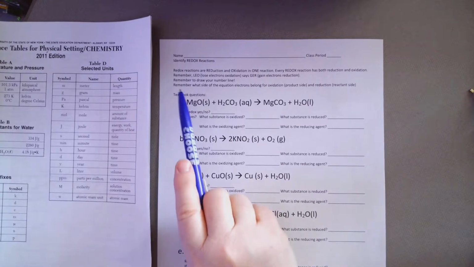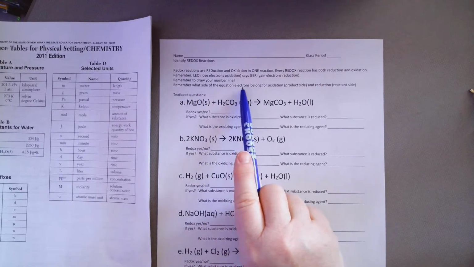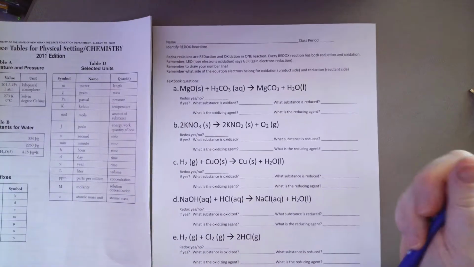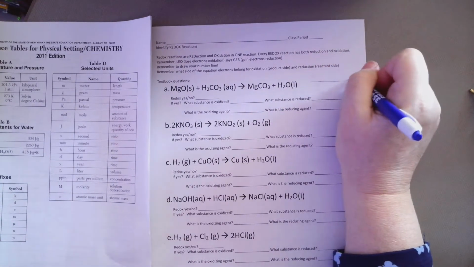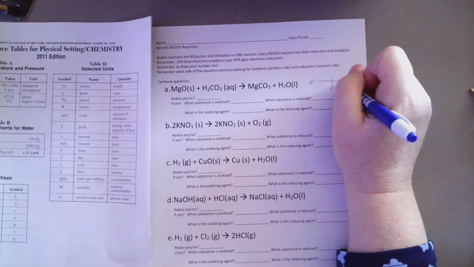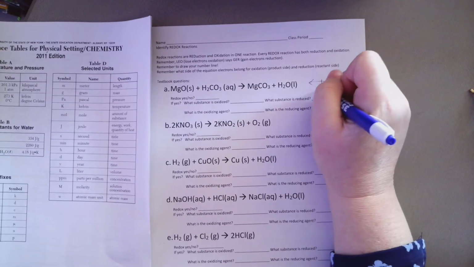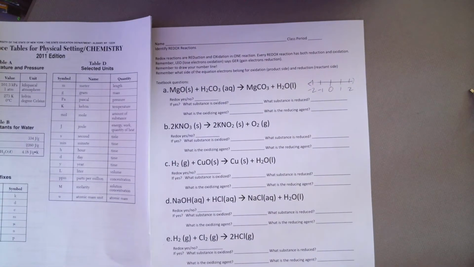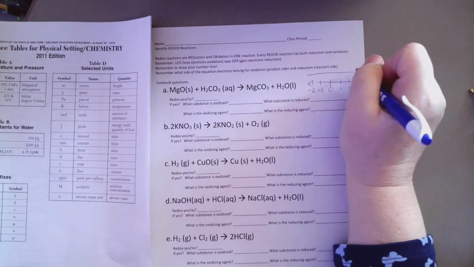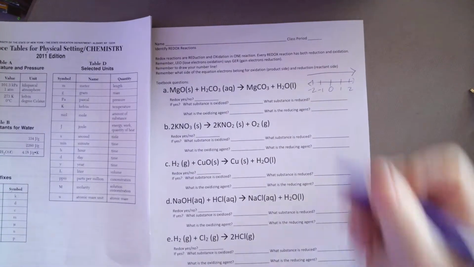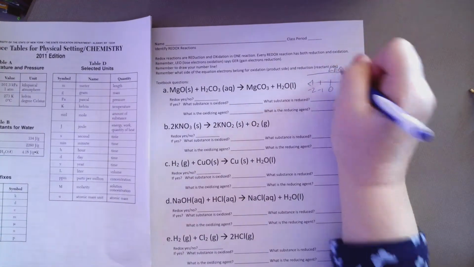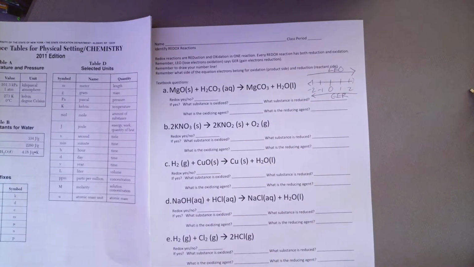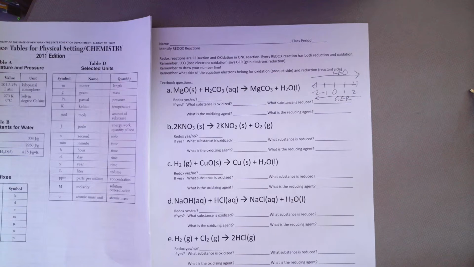Remember to draw your number line and remember what side of the equation electrons belong for oxidation and reduction. So here's my suggestion. Draw a number line, 0. Most of the time you will not need more than this, 0 to -2 and then to +2. Draw an arrow making the numbers get bigger. That is LEO. An arrow making the numbers get smaller, that is GER. Well, poor placement of my number line, but you get the point.